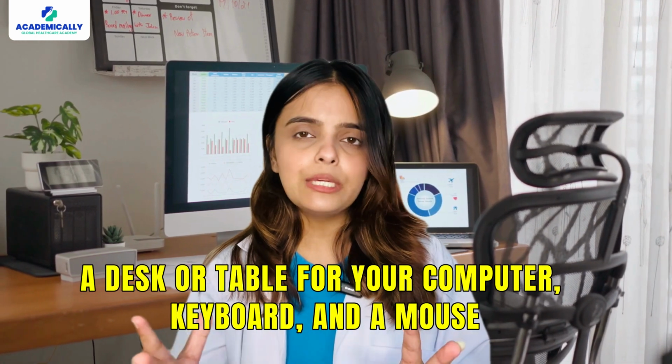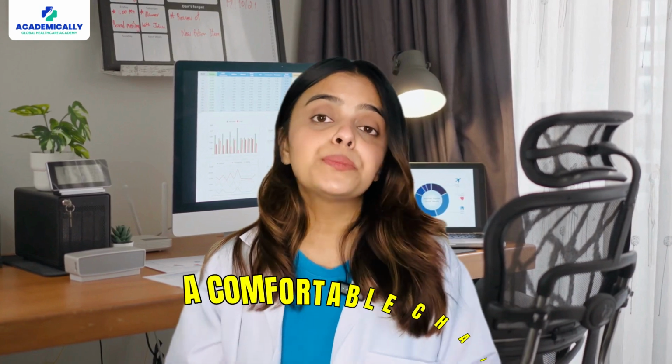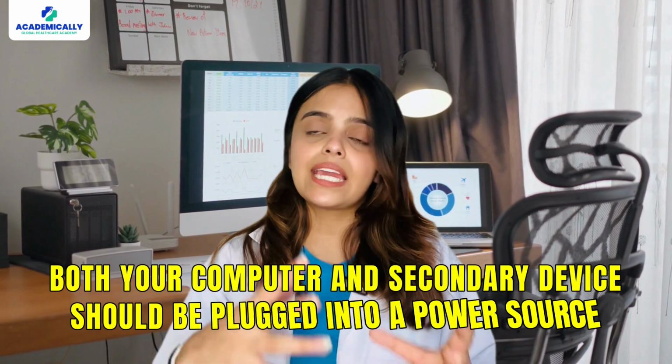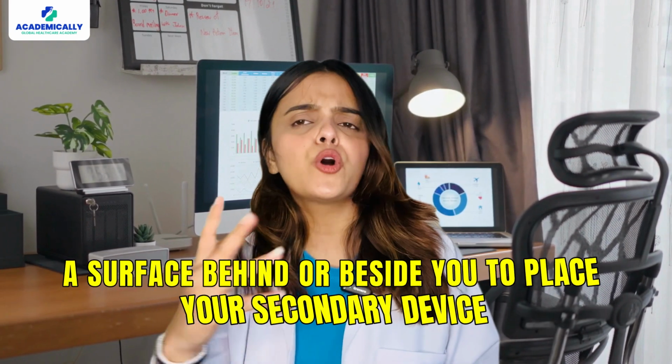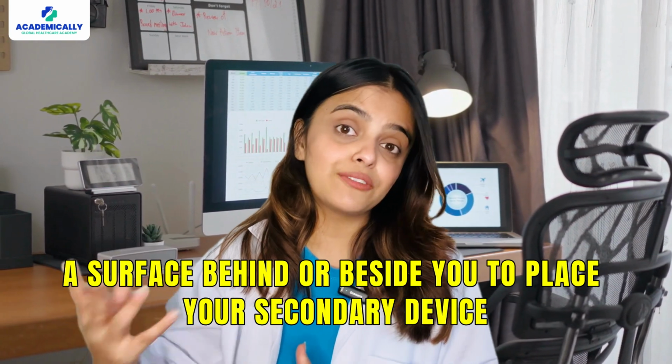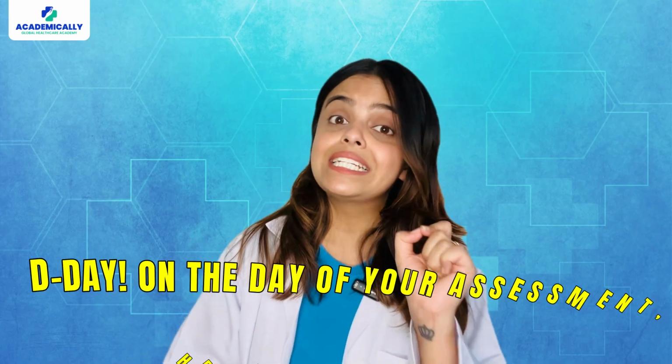Now, let's talk about your desk setup. You need a desk or a table for your computer, keyboard and a mouse, and a comfortable chair. Both your computer and secondary device should be plugged into a power source, with a surface behind or beside you to place your secondary device. Let's now move on to the D-Day.